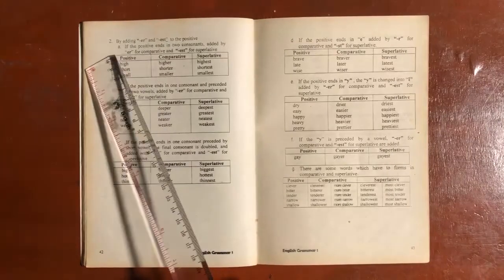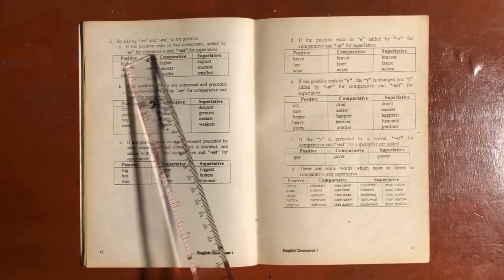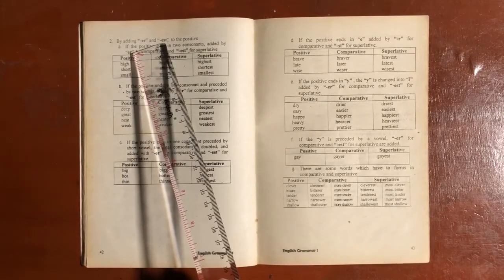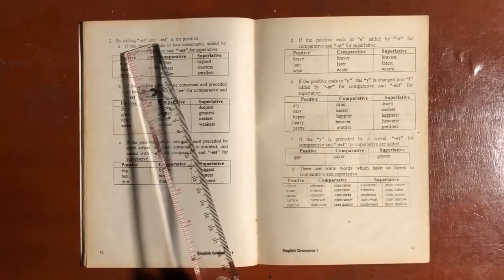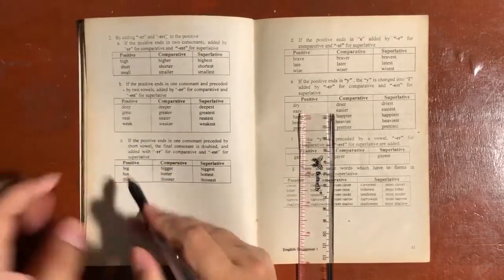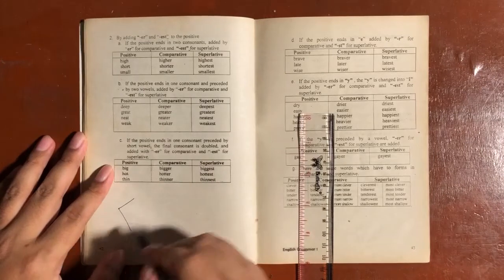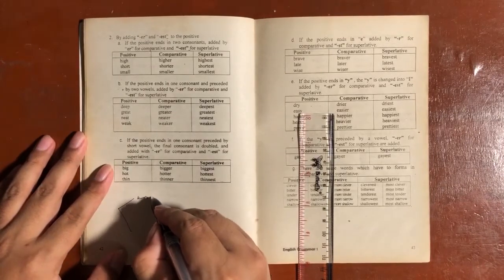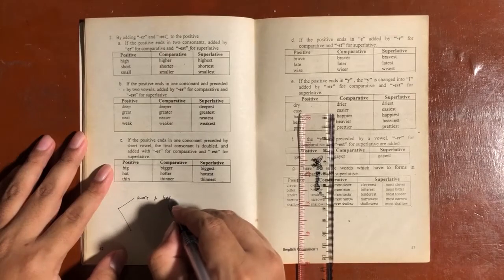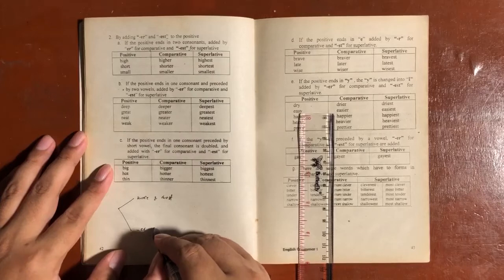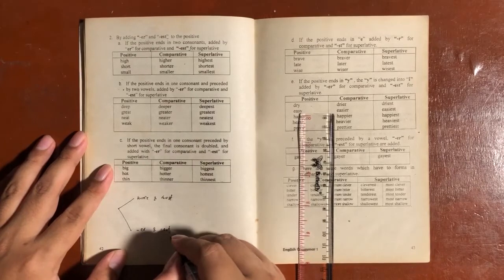So here, by adding er and est, actually there are 2 ways to make comparative and superlative. The first, by using more and most, and here, to add er and est at the end.